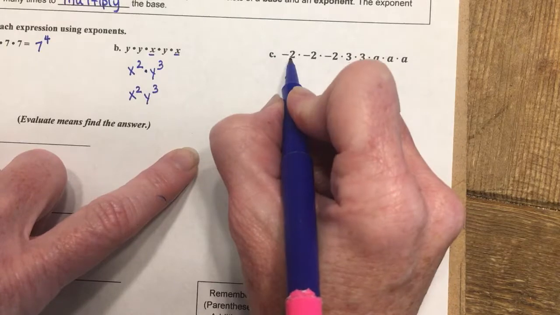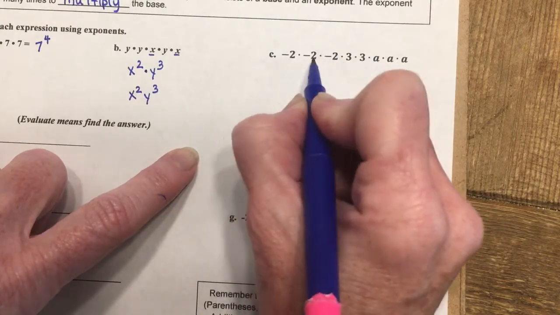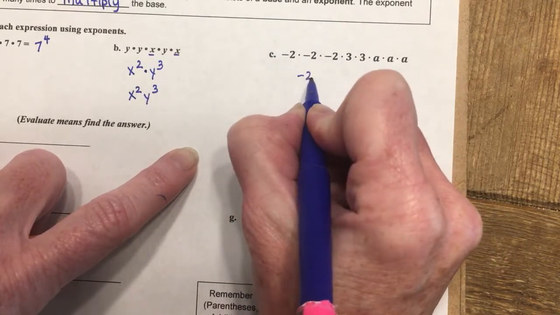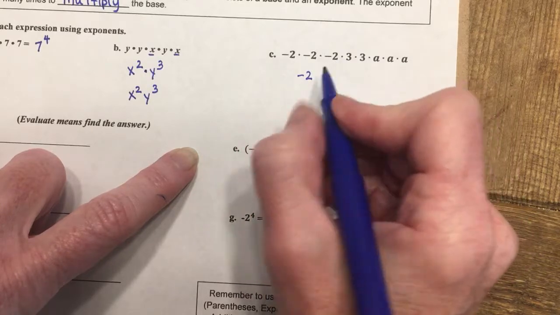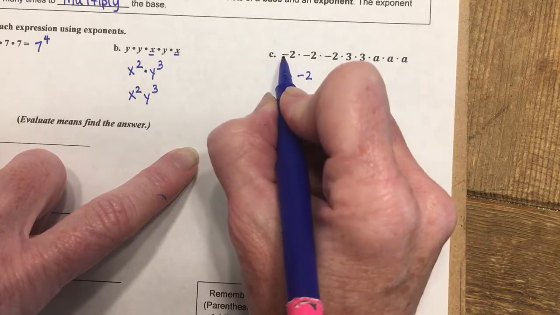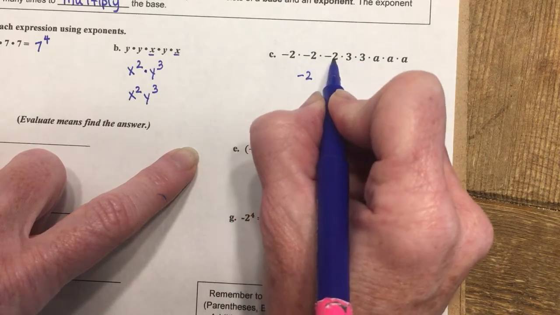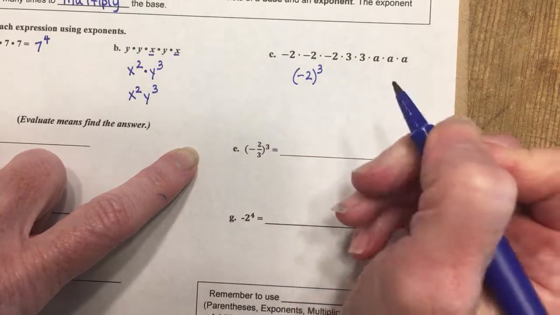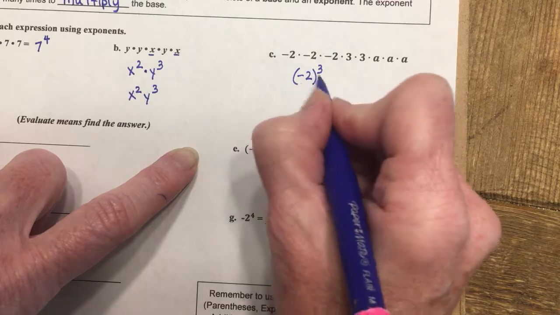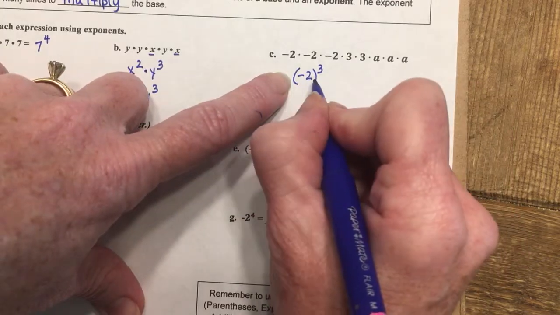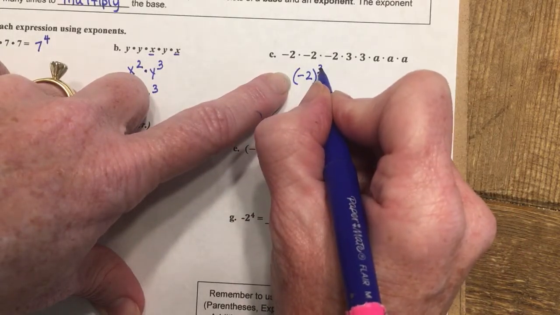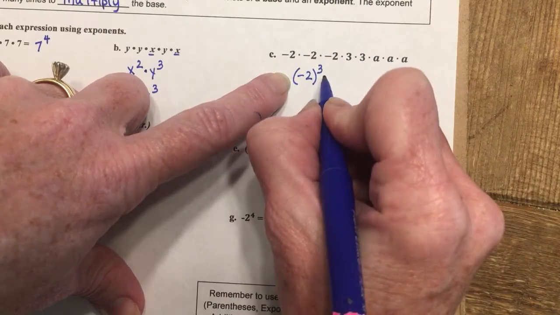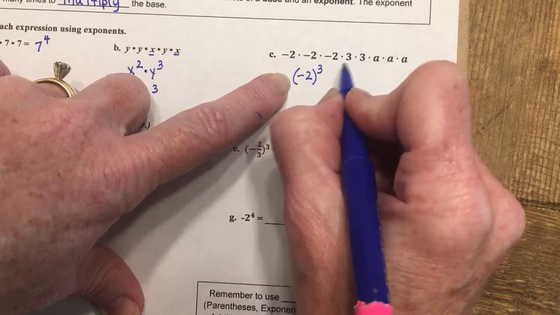All right, in this one, I have a mix of numbers and letters. So I can do negative 2's all together. There are 1, 2, 3 of those, so negative 2 to the 3rd power. Now, on this one, you kind of have to be careful. Since the negative is repeating as well, all right, then I want to include that in the 3rd power. So negative 2 to the power of 3. So I'm going to put in parentheses to show that I want the negative to also be multiplied 3 times. All right, then I'm going to multiply that times 3.